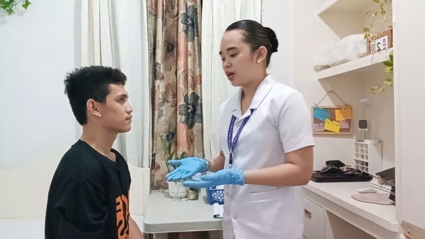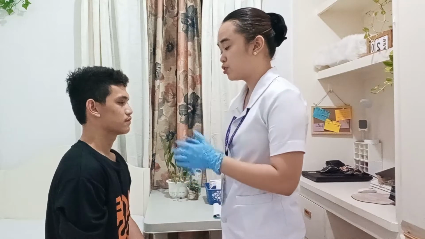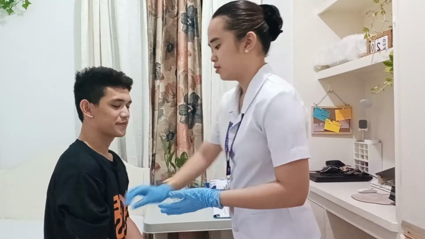Now I'm going to perform the axillary method of obtaining body temperature. So the first thing we need to do is to move the sleeve of our patient away from his torso and instruct the patient to raise his arm to inspect for any lesions or any perspiration. Mr. Patrick, is it okay if I move your sleeve for me to assess your body temperature through your armpit? Yes, it's okay. Okay, thank you.